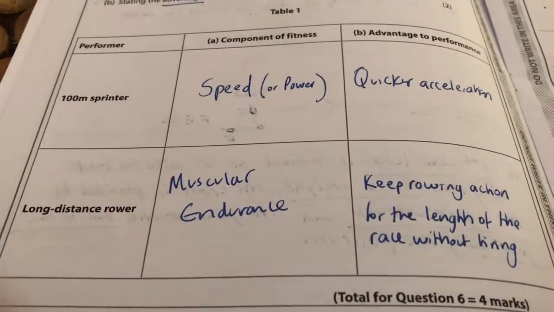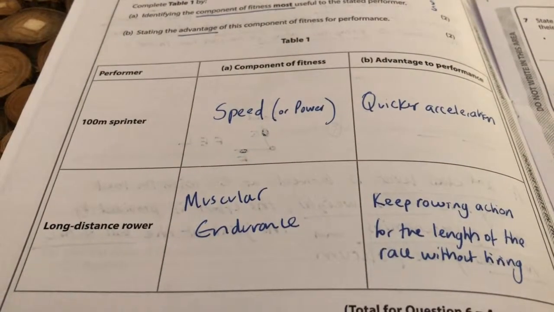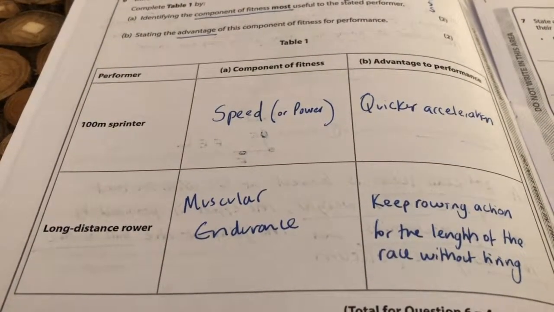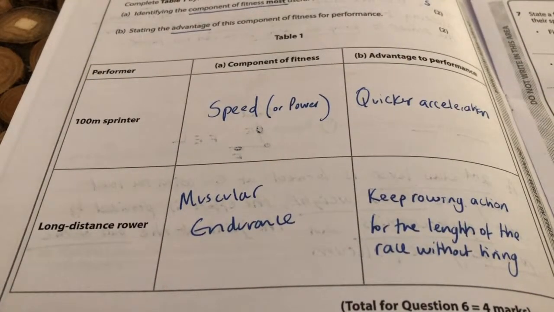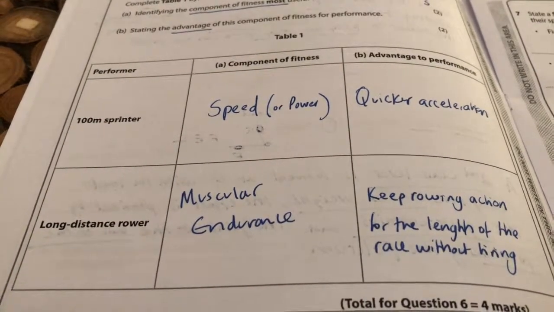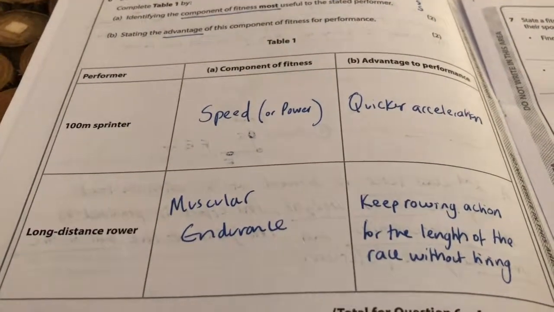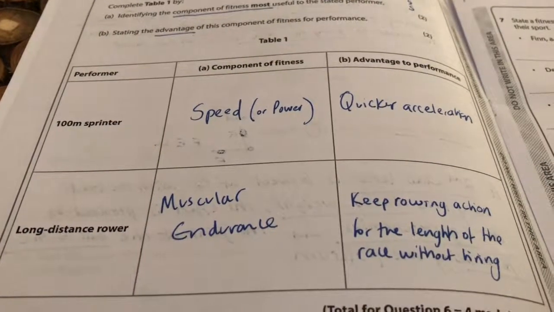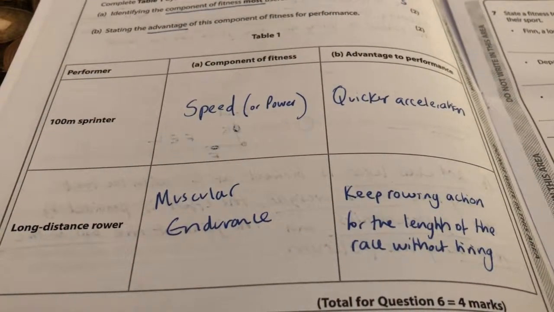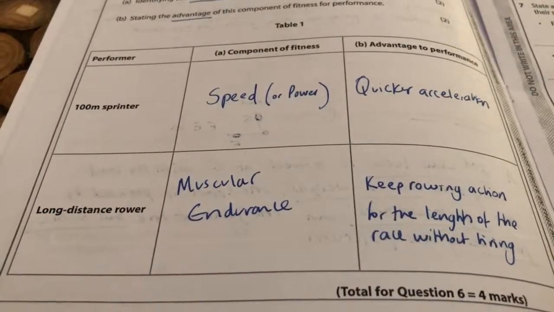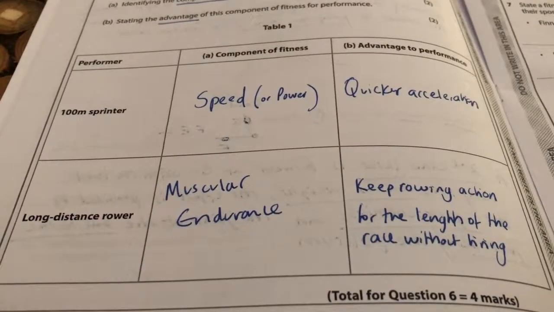The long-distance rower. One of the key ones here for a long-distance rower is your muscular endurance. That far outweighs your cardiovascular system. So the ability to row, so bringing those legs and arms forward and backwards over and over and over again, far outweighs the cardiovascular system. So the muscular endurance would be your key component of fitness. An advantage to the former, it keeps the row in action for the length of the race without tiring. So having an effective level of muscular endurance allows them to keep rowing for the length of the race.